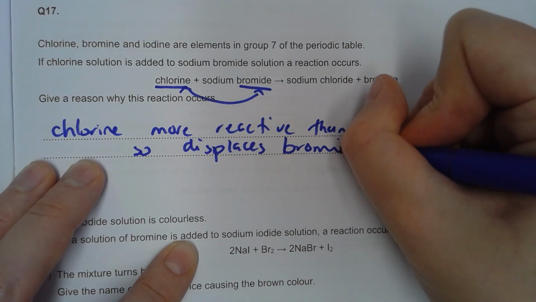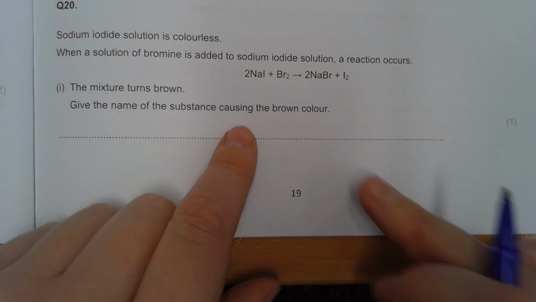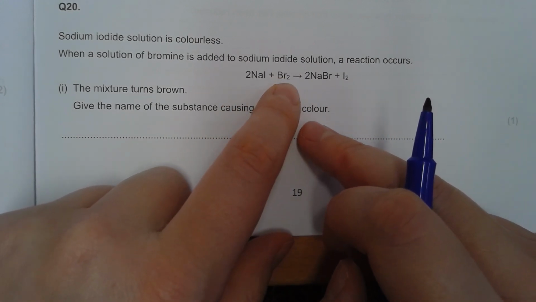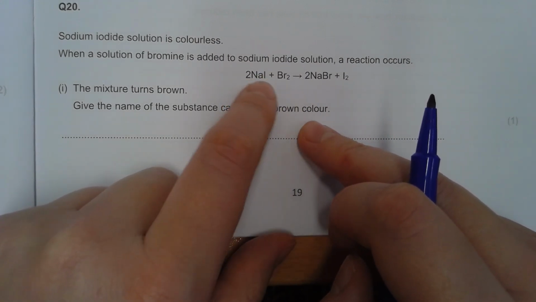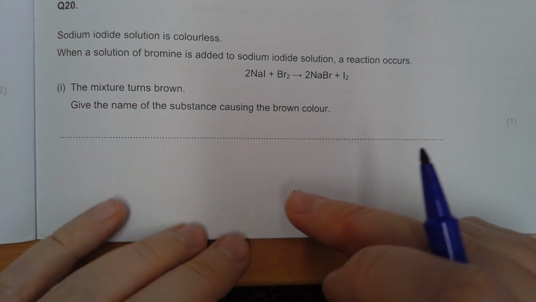So it displaces bromine, so it takes the place of bromine, okay? The next one down here, they're asking about color changes. So this time they've written you the symbol equation, but again it's sodium iodide and bromine. Bromine is more reactive than iodine, so bromine takes iodine's place and you get iodine left by itself. They're telling you the mixture turns brown.